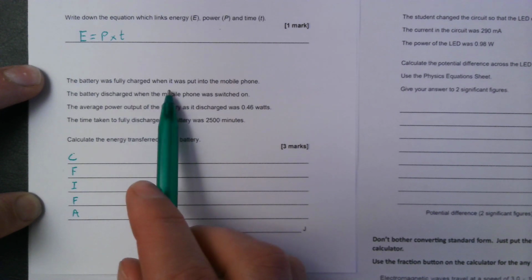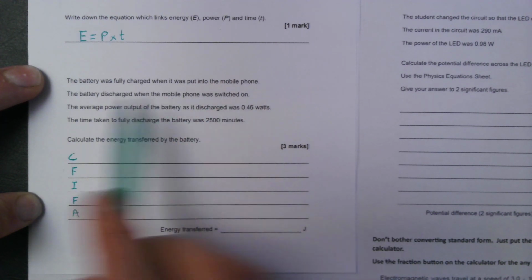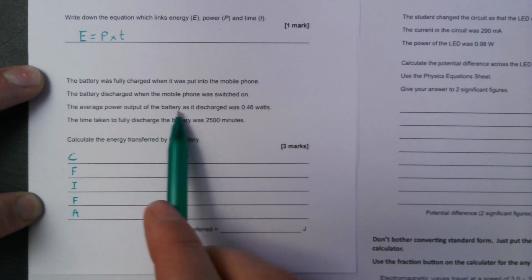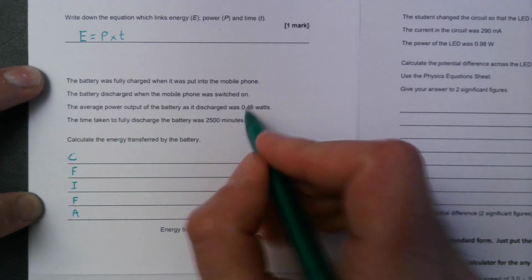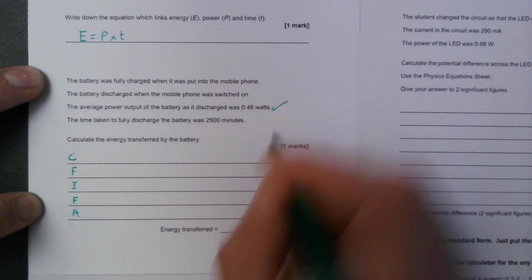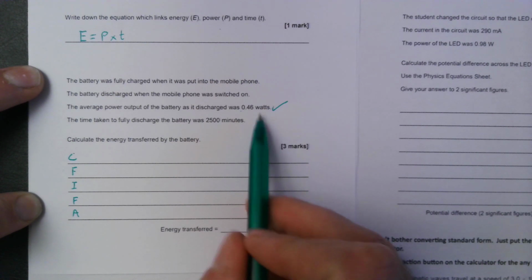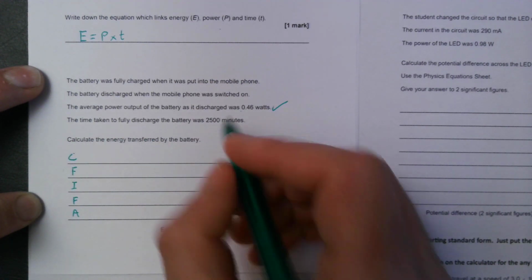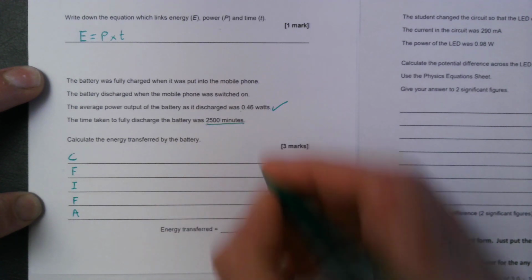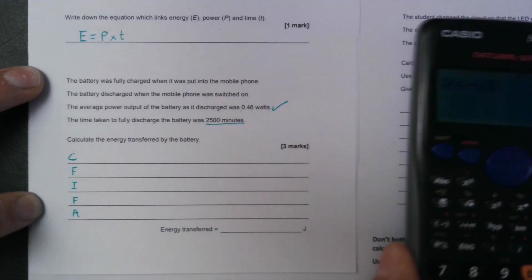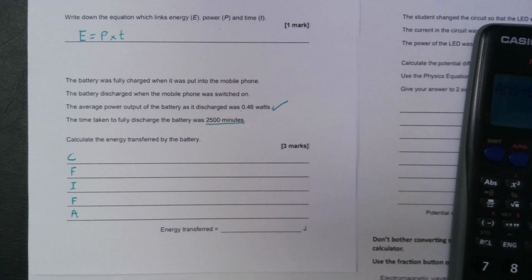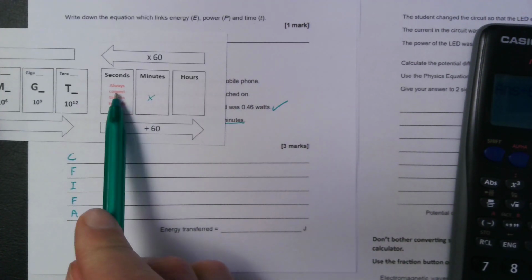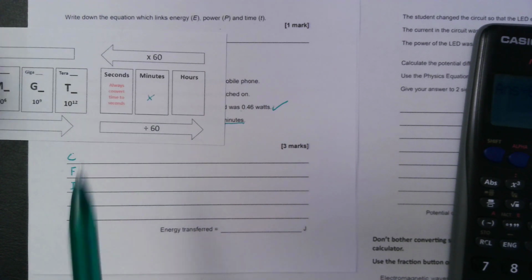The battery was fully charged when it was put into the mobile phone. The battery discharged when the mobile phone was switched on. The average power output of the battery as it discharged was 0.46 watts. So we're okay with that. We don't need any conversions because that's just watts. The time taken to fully discharge the battery was 2,500 minutes. But time must always be measured in seconds. So we need to convert minutes to seconds. Minutes to seconds is times by 60.